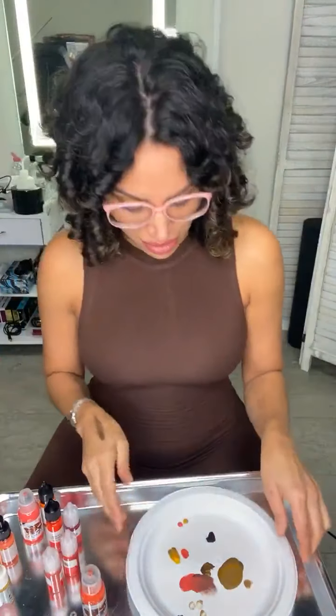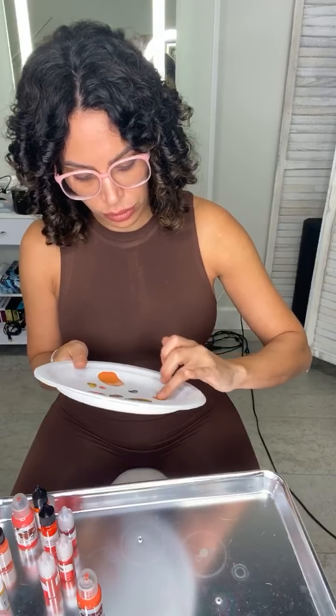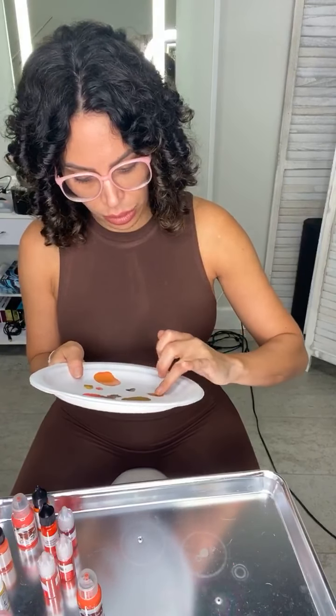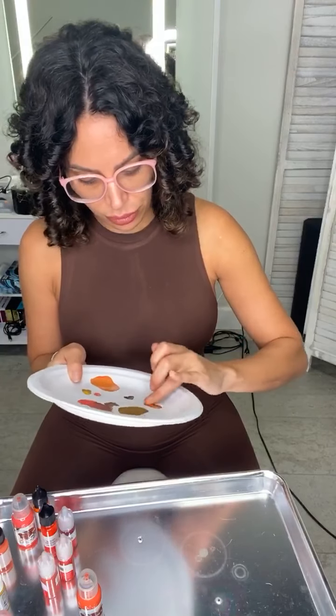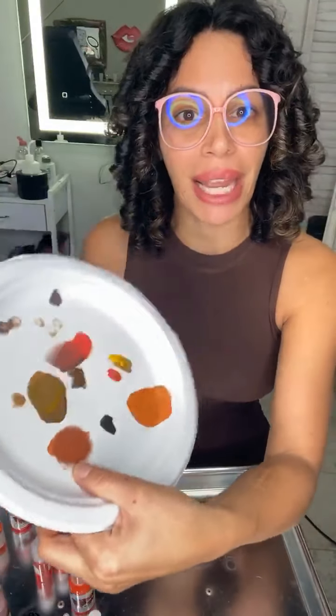It's like mad science. All right, let me mix these guys. A little bit of that lighter brown. Some of my new color. Now I can start to see that beige coming through. That's what I'm looking for.